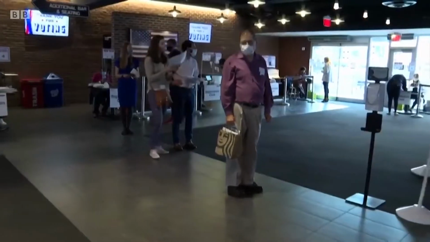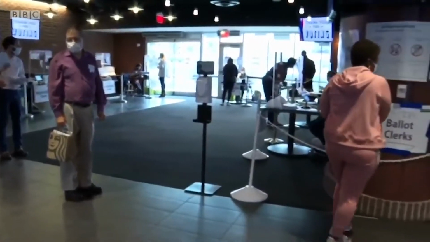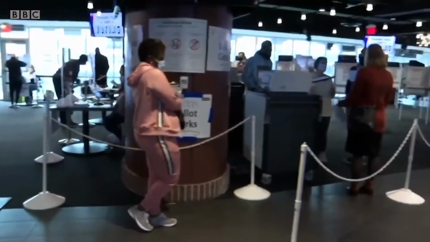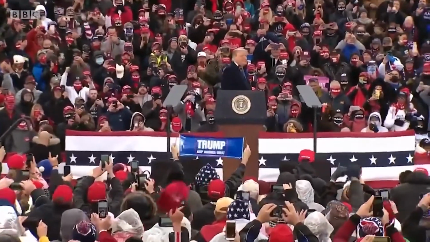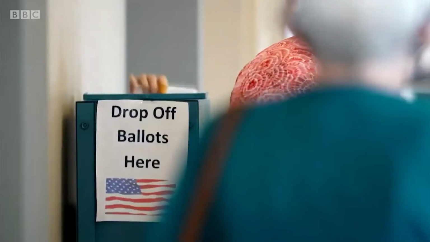Step 1. Primaries and caucuses. Step 2. National conventions. Step 3. Election campaigning. Step 4. General election. And Step 5. Electoral college.